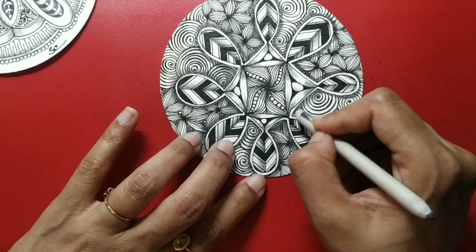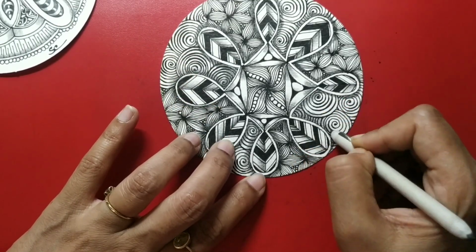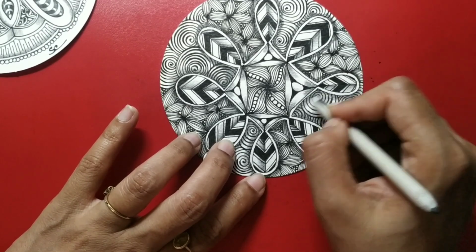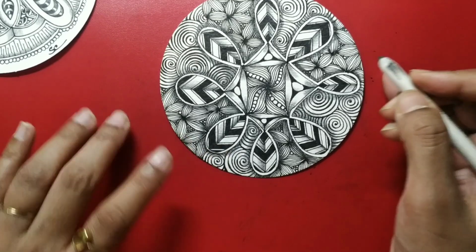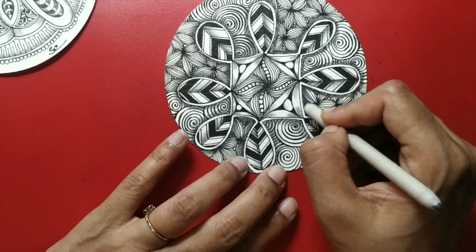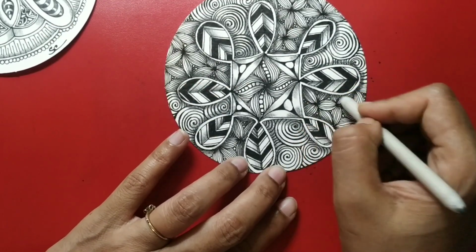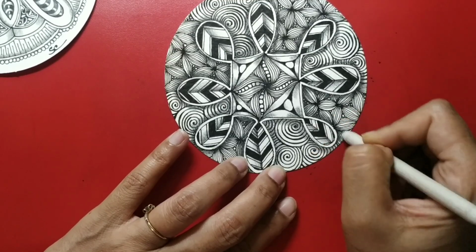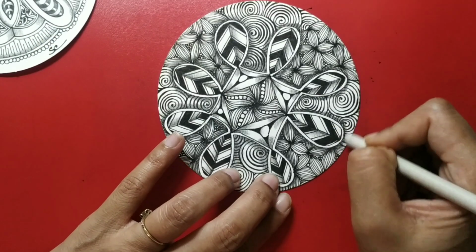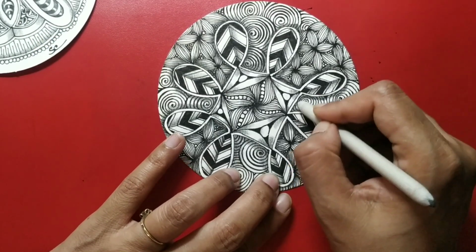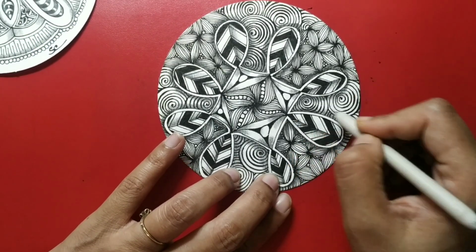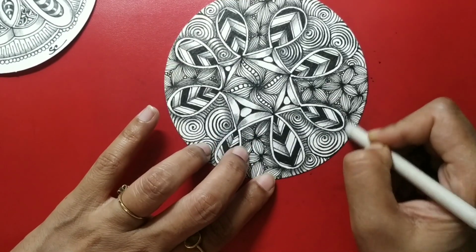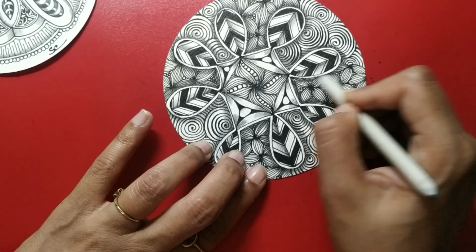Slowly blend the graphite. Yeah, so we are almost done.